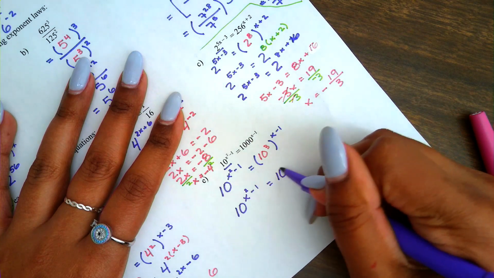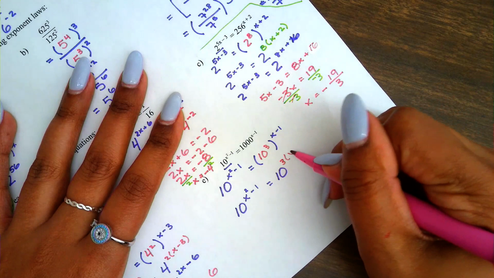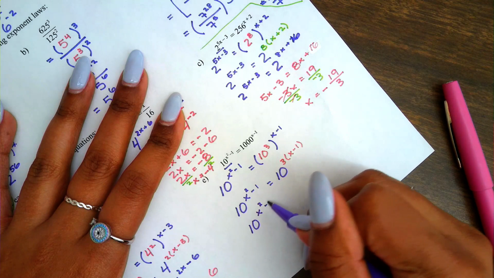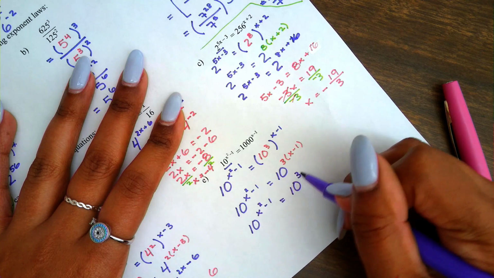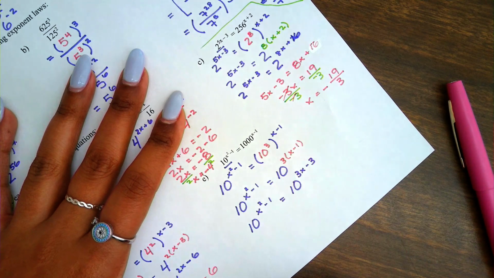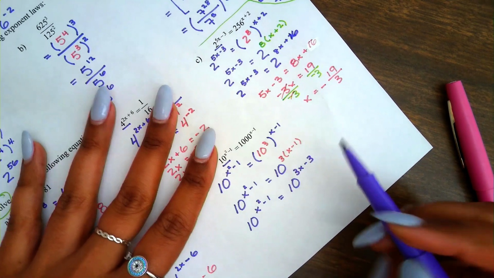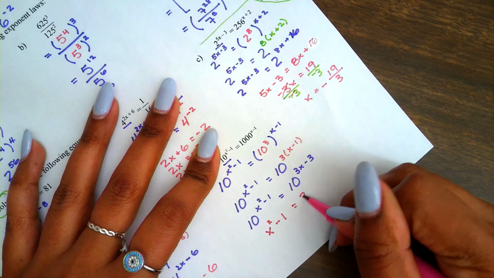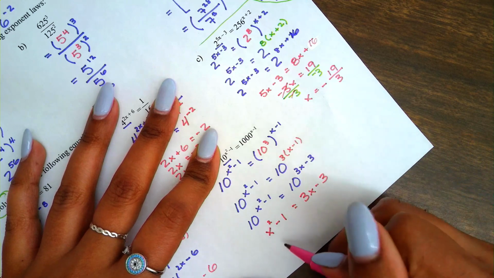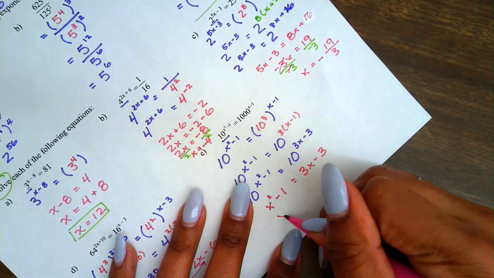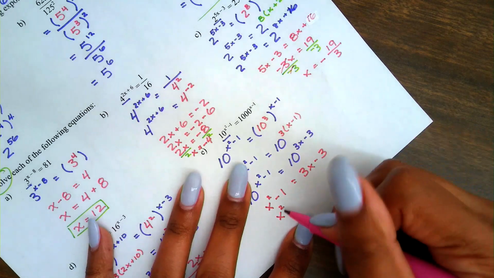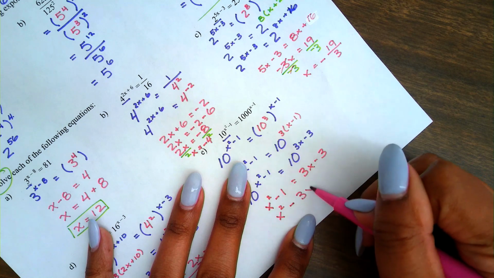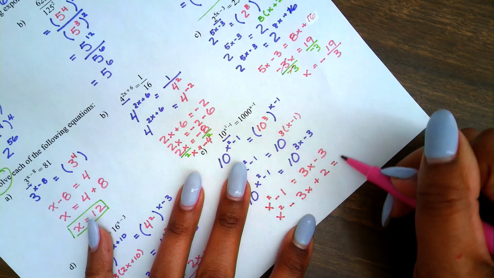So now I have a power to a power here again, so I have to simplify that, and I'm left with 10 to the power of 3 times x minus 1. Okay, so I simplify that again, and I'm left with this equals 10 to the power of 3x minus 3. Which means x squared minus 1 has to equal 3x minus 3. And now I'm going to end up with a trinomial. I'm going to bring everything to one side because this time I have an x squared, so I have a quadratic, and I'm going to end up with x squared minus 3x plus 2 equals 0.